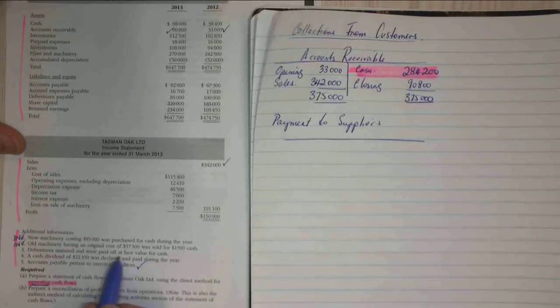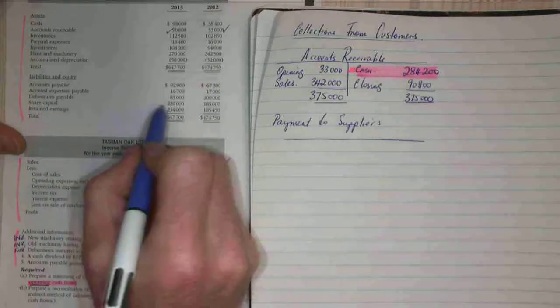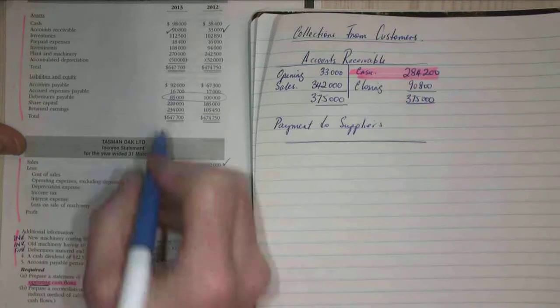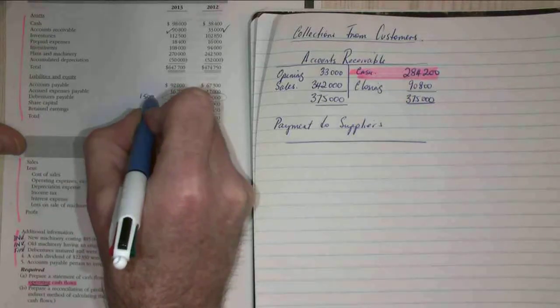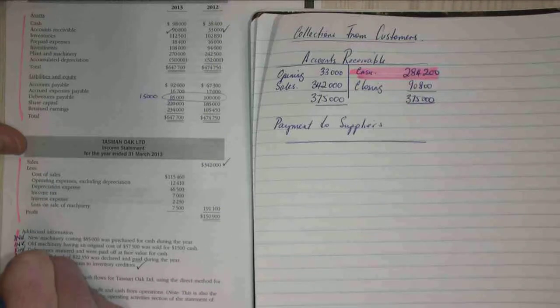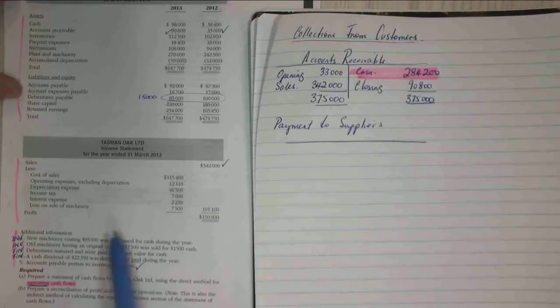Debentures matured and paid off at face value for cash. Financing, and where's my debentures? That's up here, so it's a $15,000 cash flow, and it's a cash flow out. What about my cash dividend of $22,350 declared and paid during the year? Financing. Alright, so that takes care of a few items there. So now I can continue on.